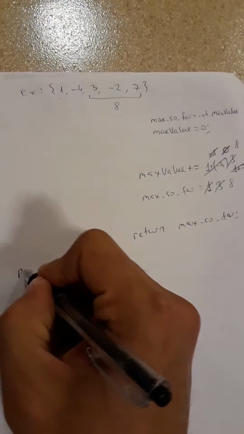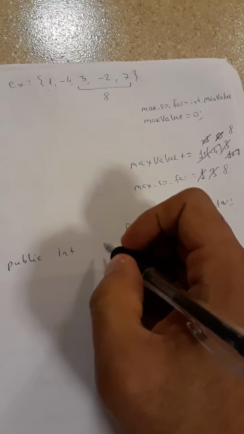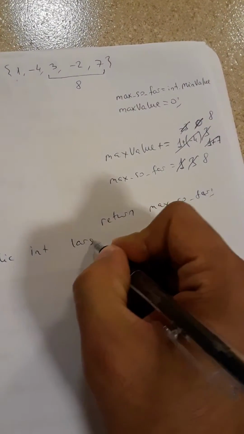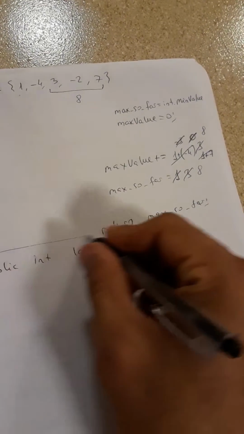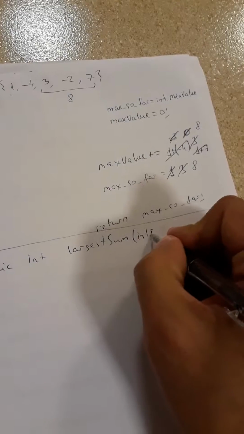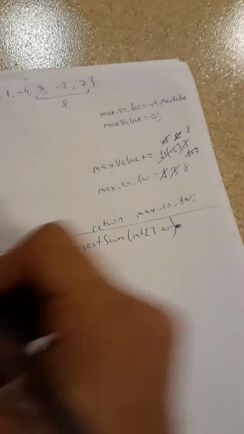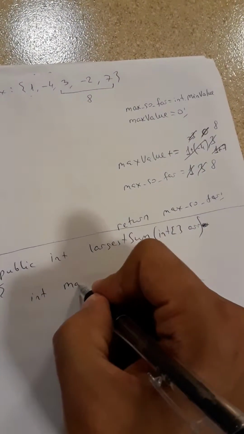So let's go to the code, and it will look like this. I will call it largest sum. The input will be just an array of integers. At the beginning I will define these two variables.